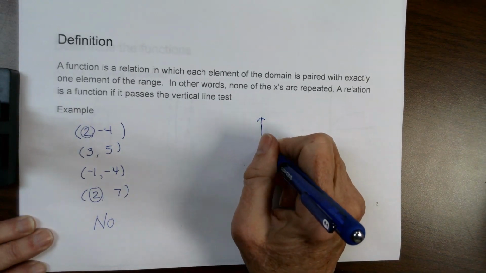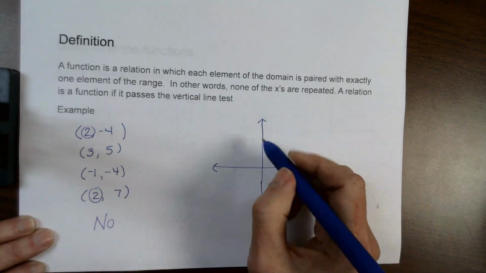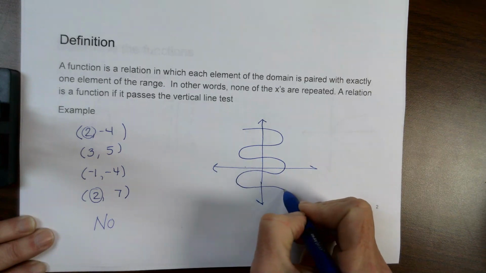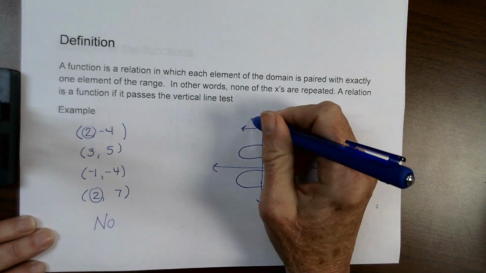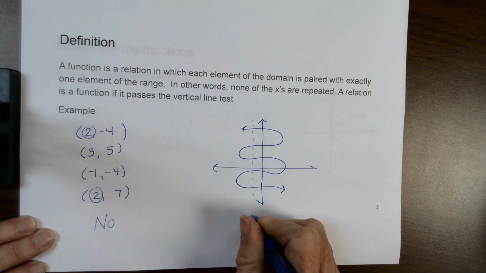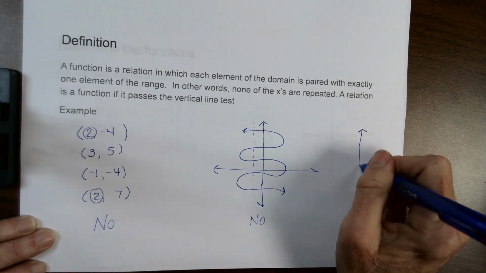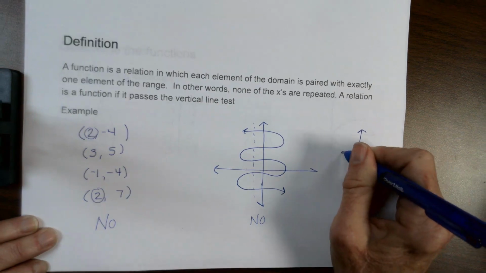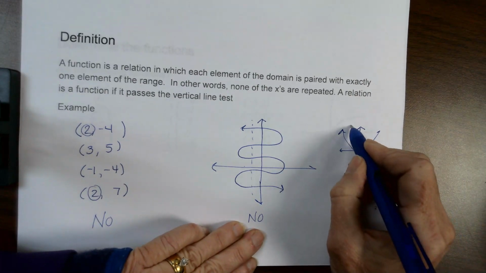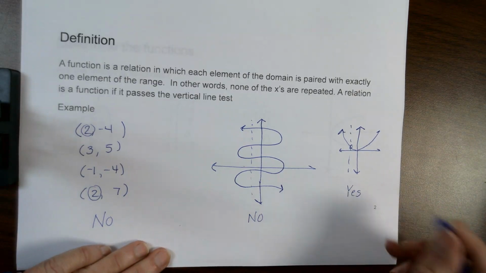But let's say you have a graph, and you're trying to decide whether what you have is a function or not. Let's say I have that graph. If I dropped a vertical line down here, it would hit this in more than one spot. So this is no, it's not a function. But if I have this graph, and I drop a vertical line down, it only hits it in one spot. So this would be yes, it is a function.